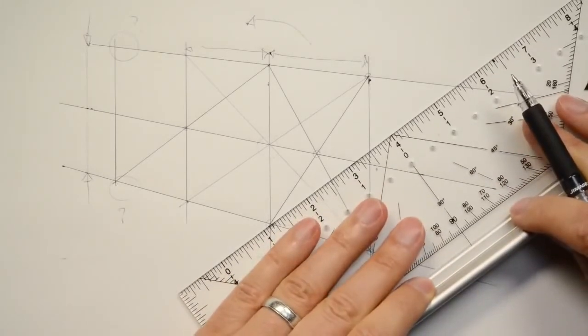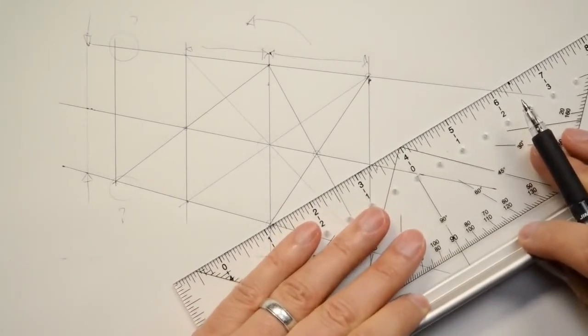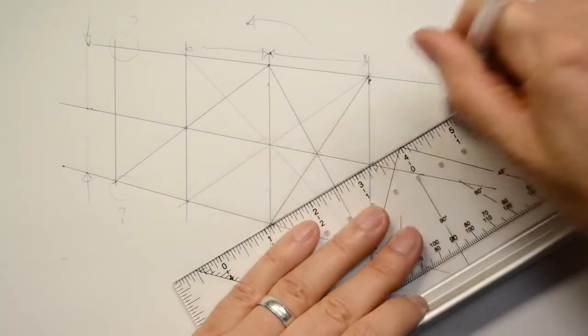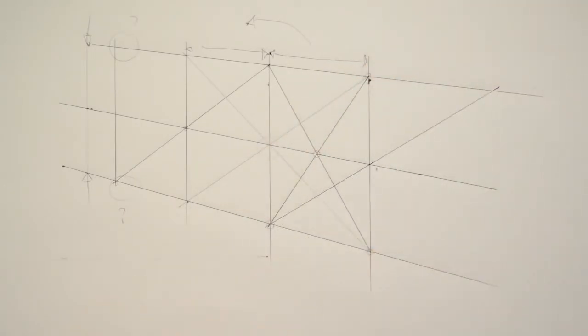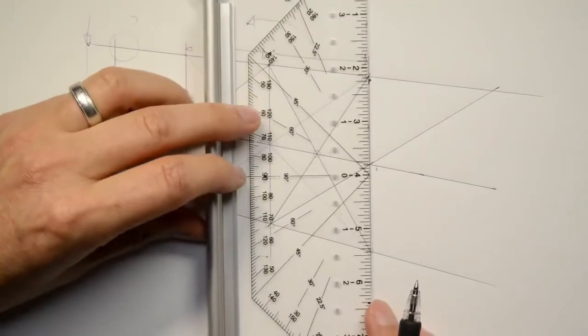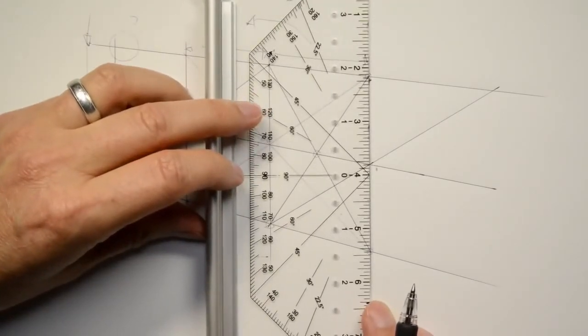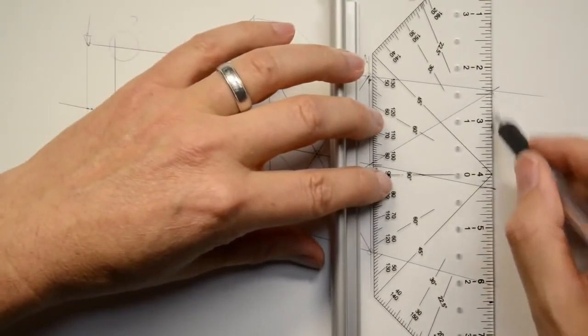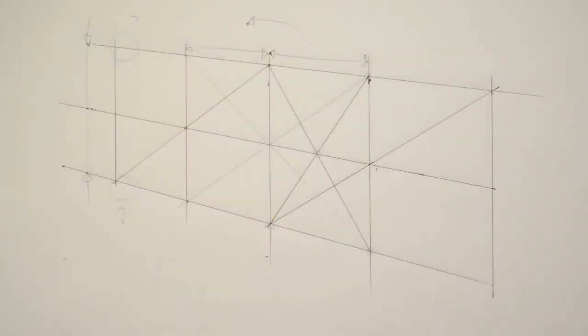So if I want to bring this plane forward, just go from the bottom corner up through the middle up to the top, and find my parallel again, my vertical. There's the new vertical. So that's a really easy way to work.